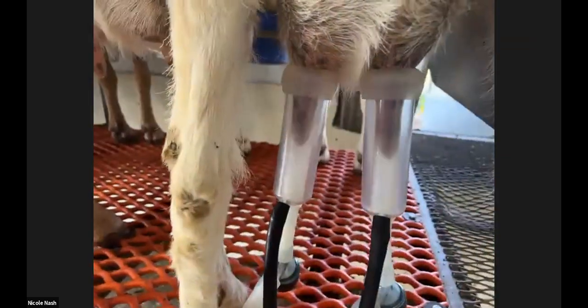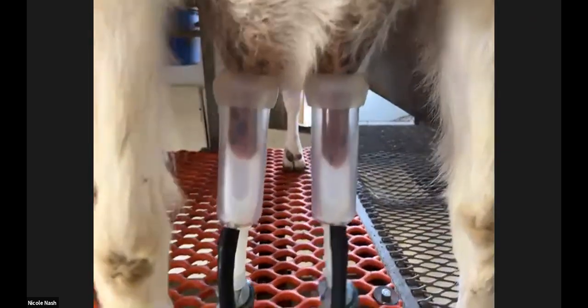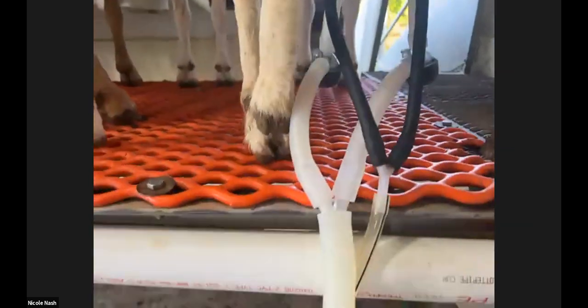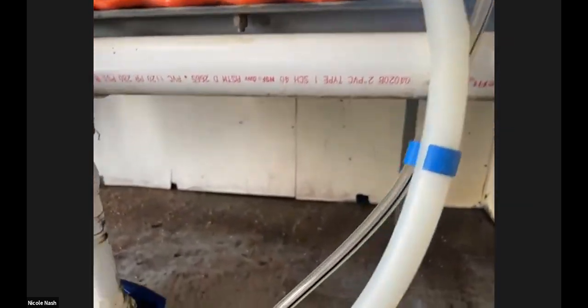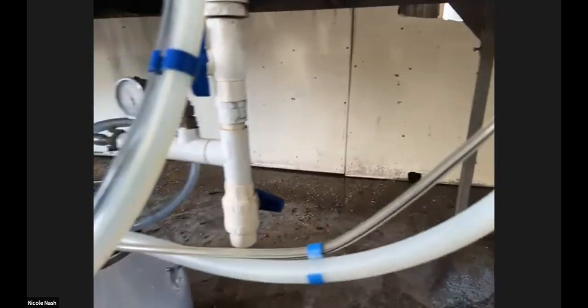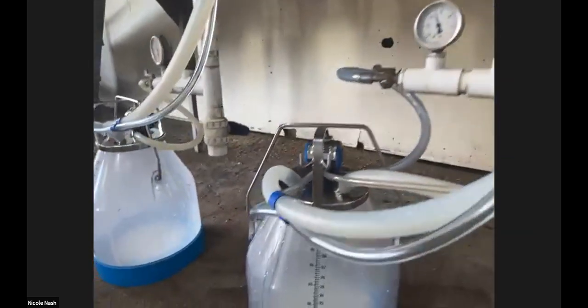So how many babies do you expect to see here in the springtime? Do you have an estimate? Well, we've got about 120 goats, and they average 2 babies, so 240.